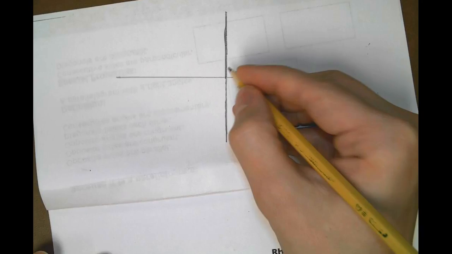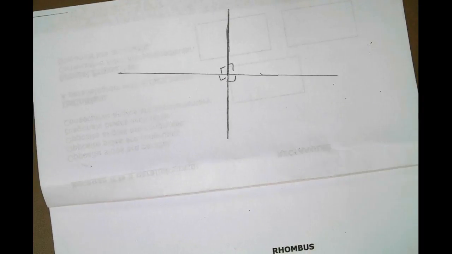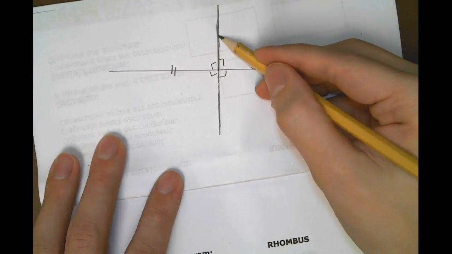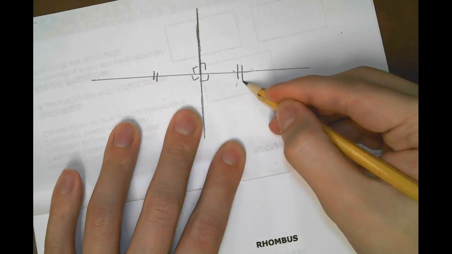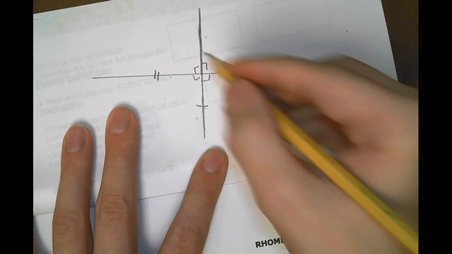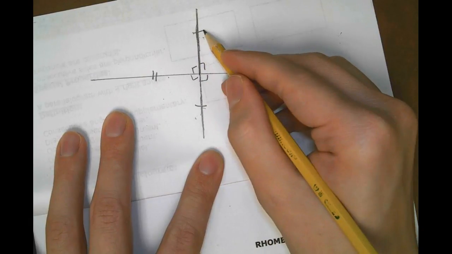And now we should have 90-degree angles for all these. Is it going to be 90 degrees? Probably not. It's probably going to be off by a degree or two. Okay, so this segment should be the same as this segment. And this segment should be the same as this one, this one, this one, or this one. These two should be the same.